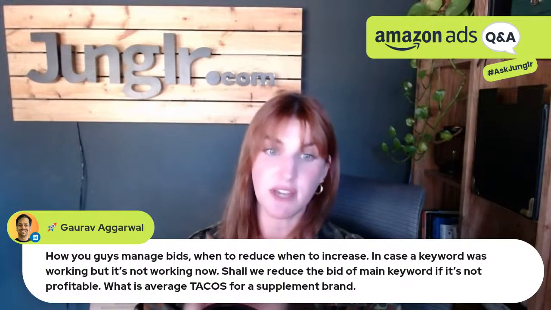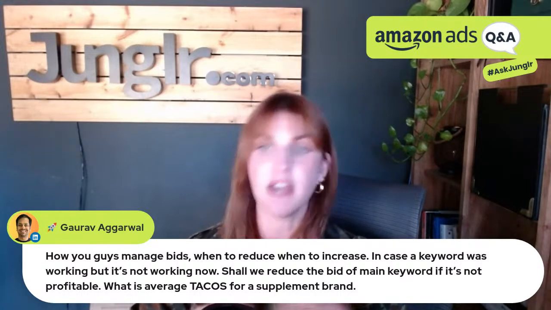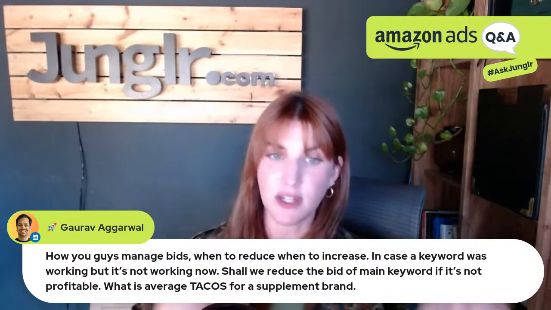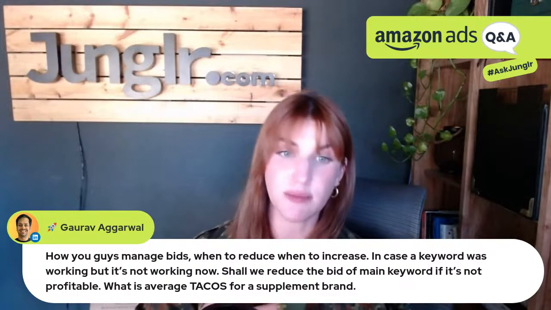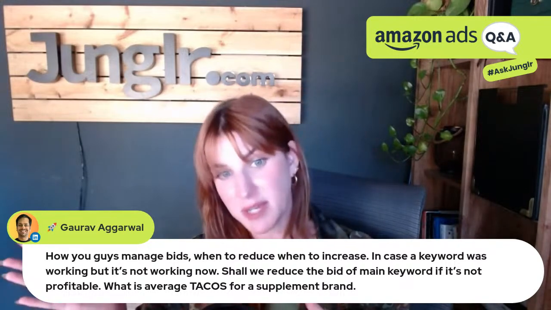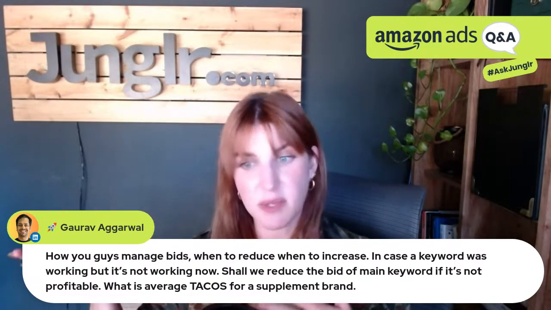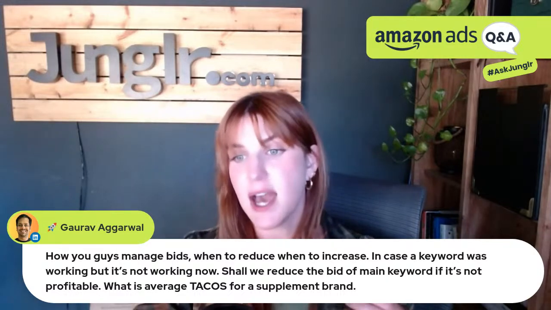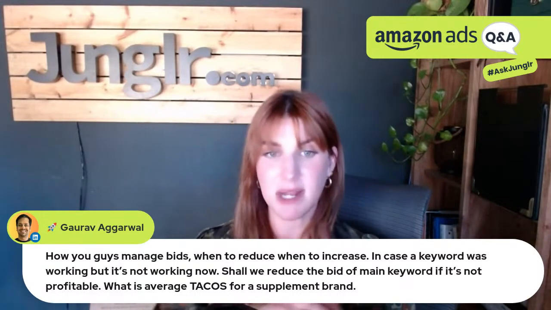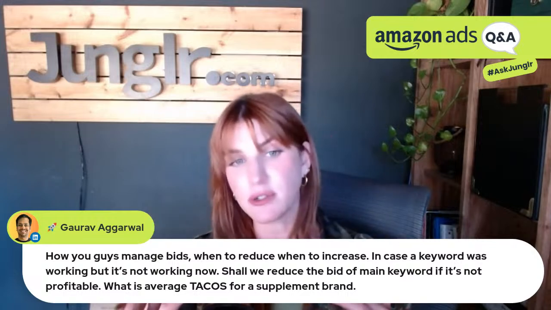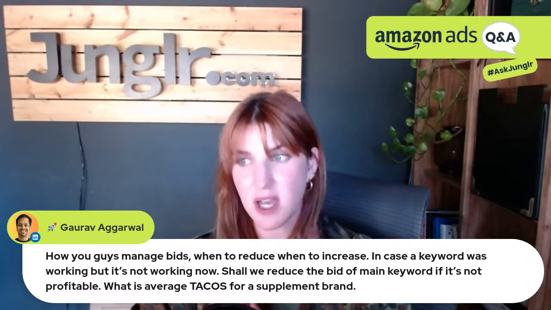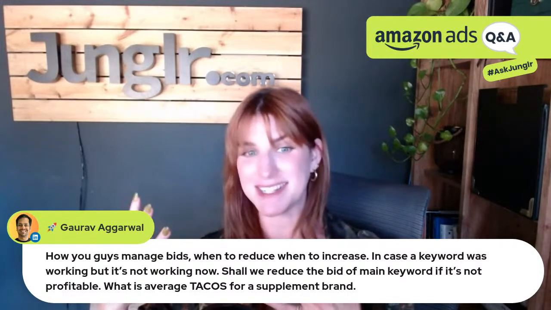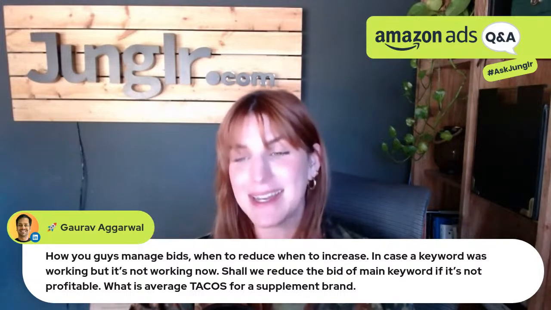So for example, if you reduce bids too much, then you lose visibility and then you start to lose out on sales and you might lose market share. But if you don't reduce the bids, then you're going to be wildly unprofitable. So sometimes you're stuck between a rock and a hard place. And sometimes if you blanket apply one approach to all of your bid adjustments, sometimes it works and sometimes it doesn't, and you're left trying to figure out why.